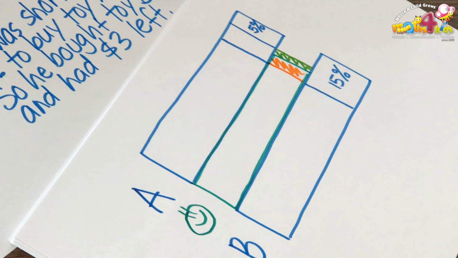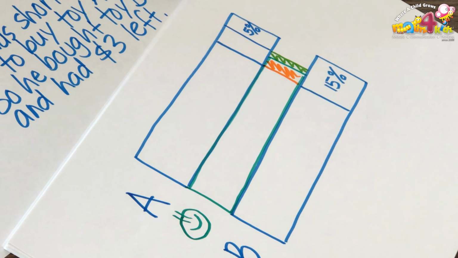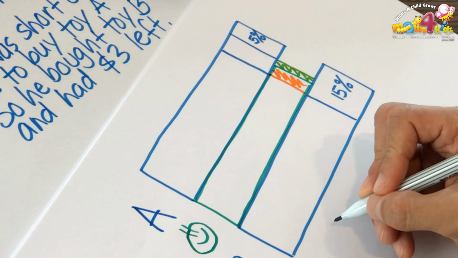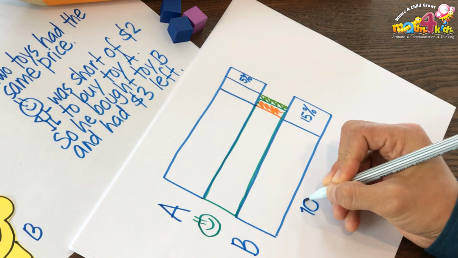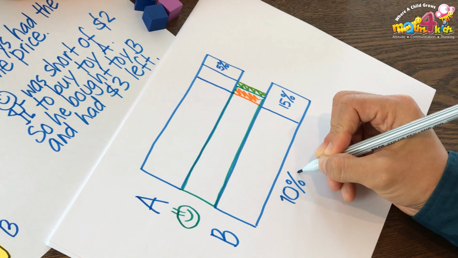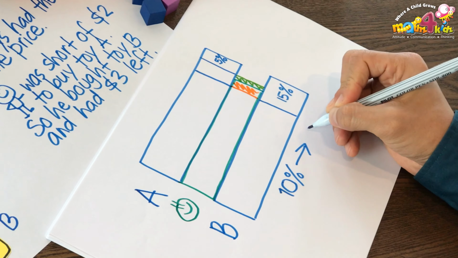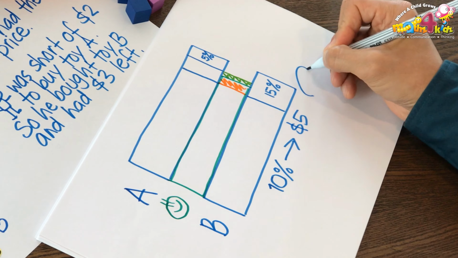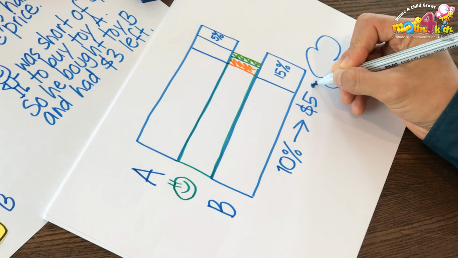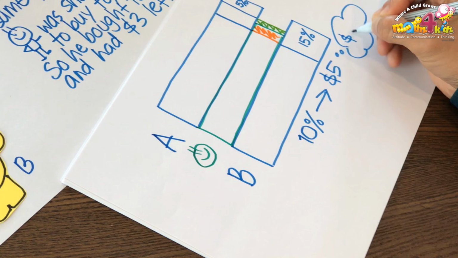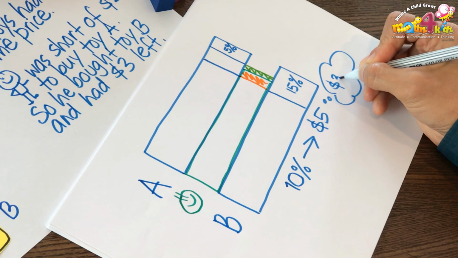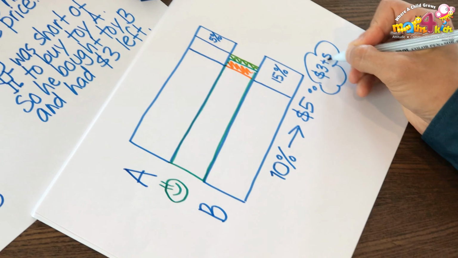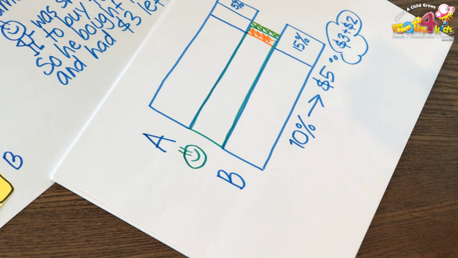So we can conclude that 10% of the original price of the toy is actually $5. The $5 coming from the total of the $3 and the $2.